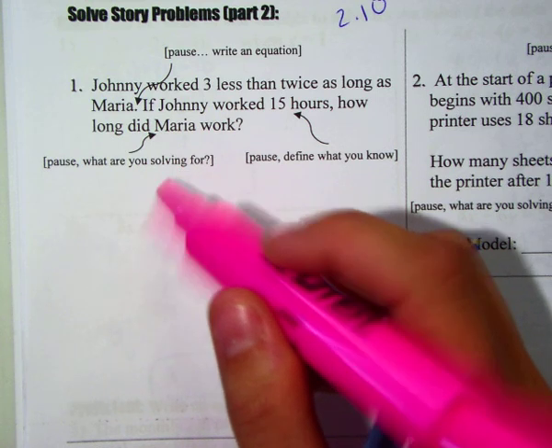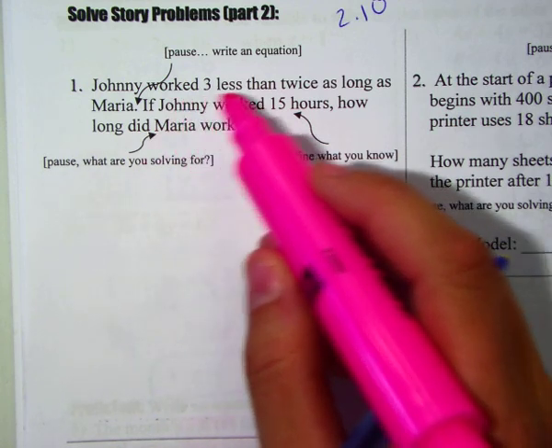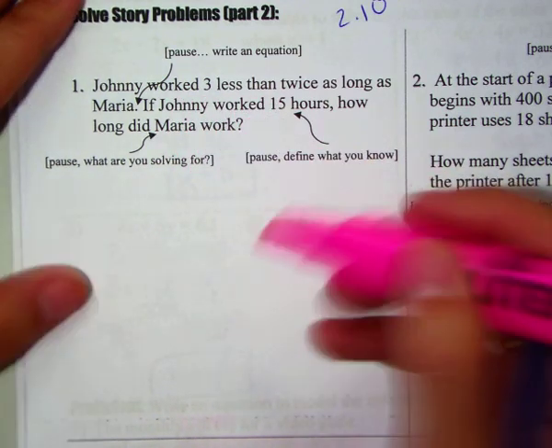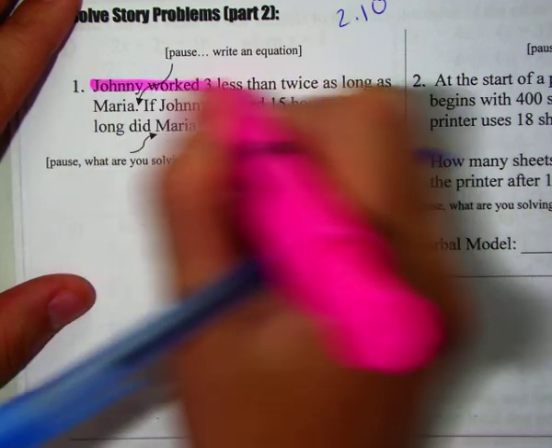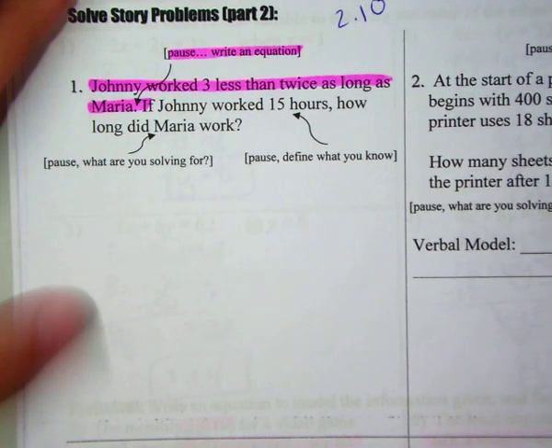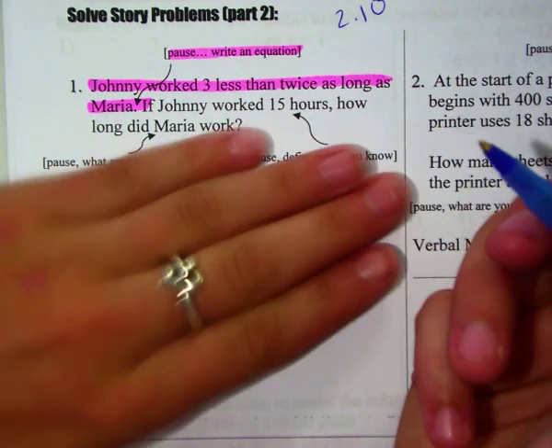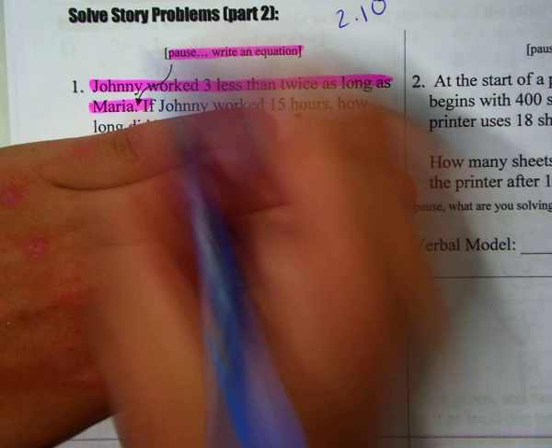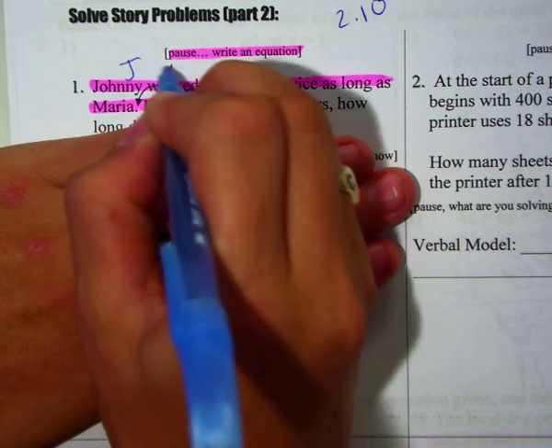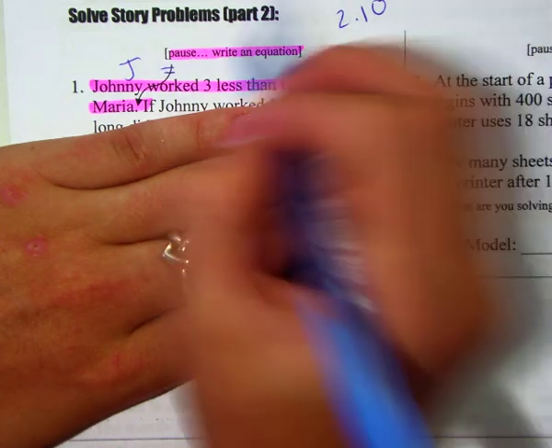So I'm going to model that with 4 problems. Number 1, Johnny worked 3 less than twice as long as Marita. I'm going to pause right there because I've identified that there's an equation. So I'm not even going to look at everything else. I'm just going to write it. Johnny worked implies J equals 3 less than twice.